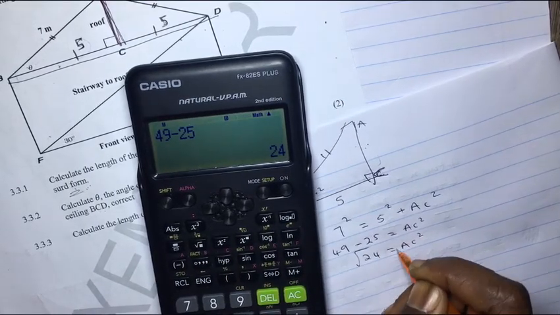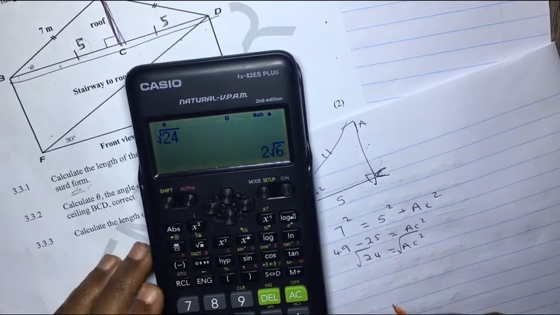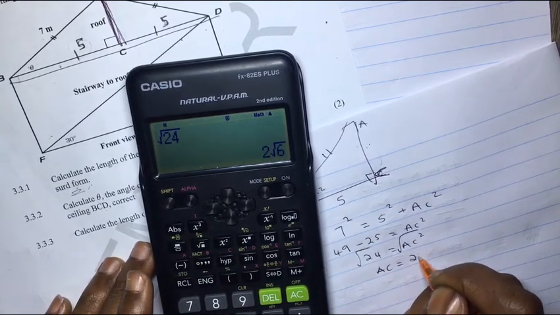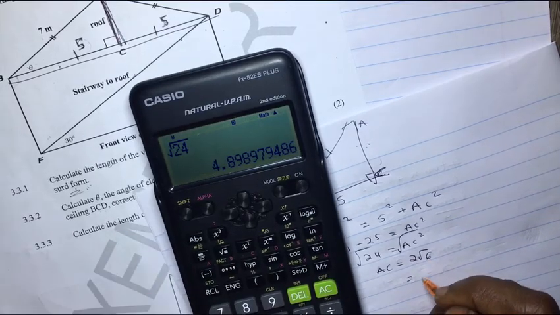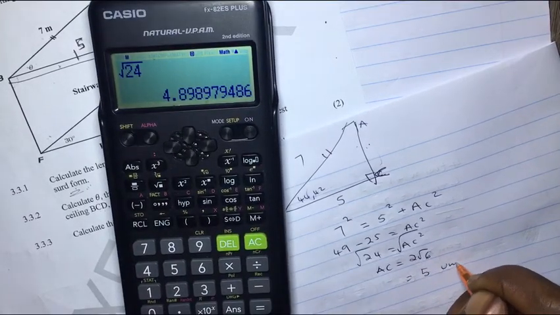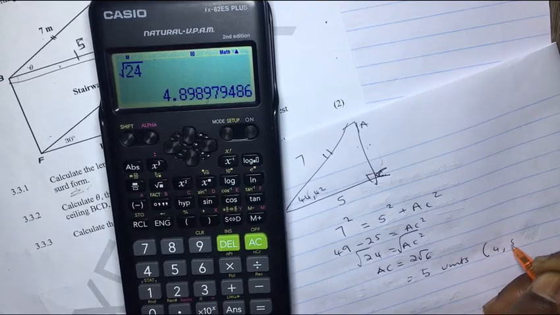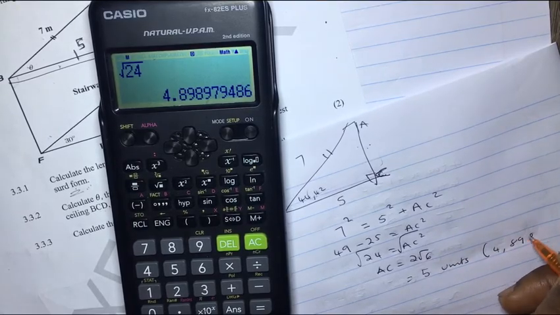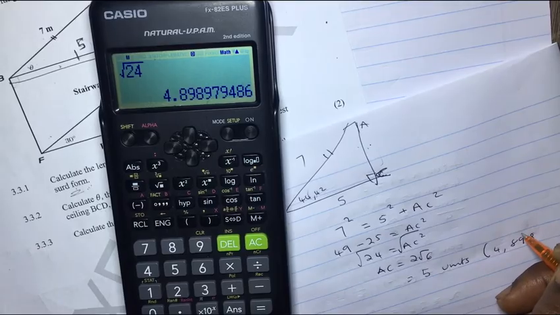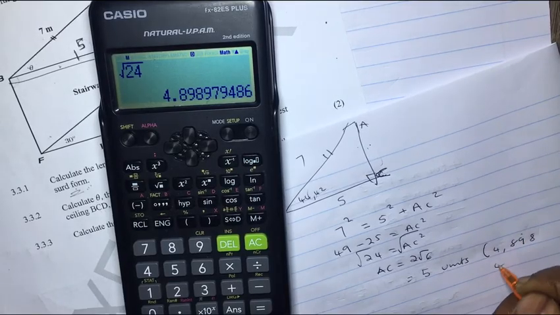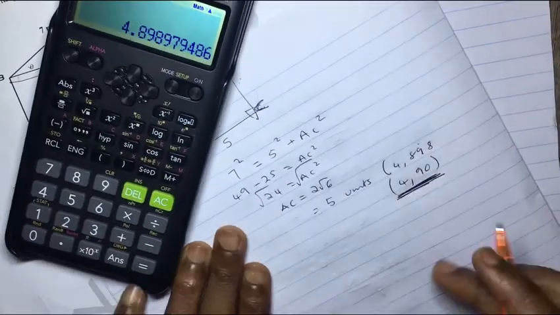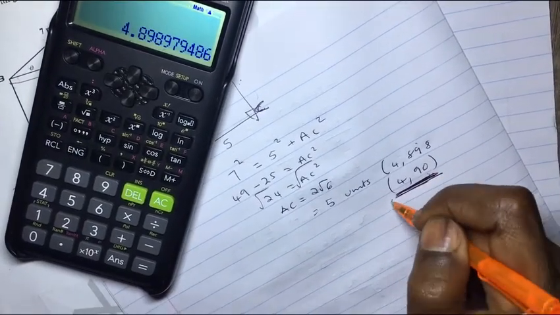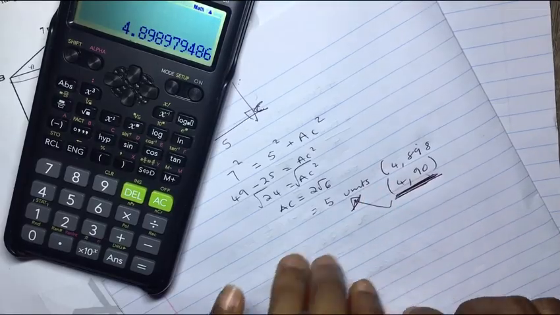AC squared is 24. Square root of 24, AC, it's 2 root 6, which is approximately 4.898. So here it's going to be 4.90. Yeah, it's fine. The answer is this one, or you can just round it off to the nearest decimal.